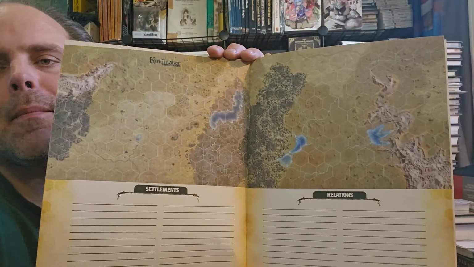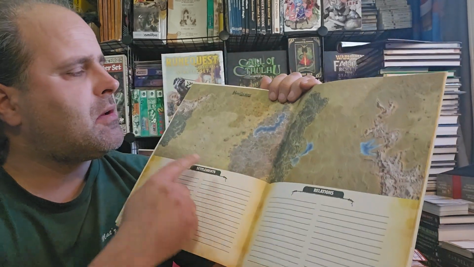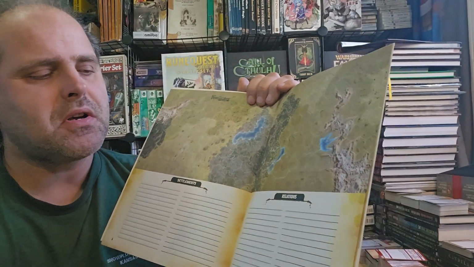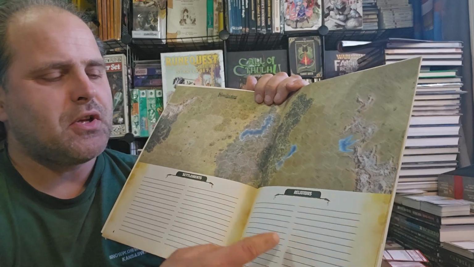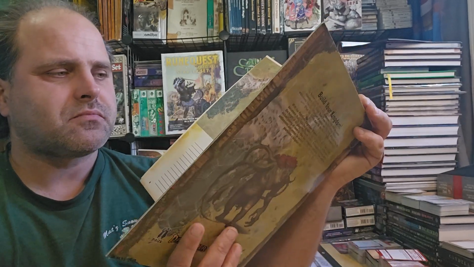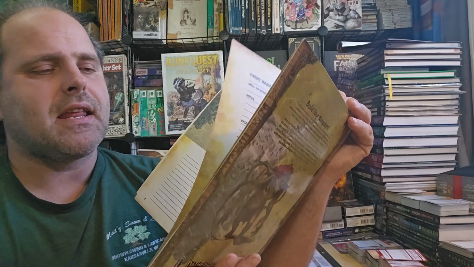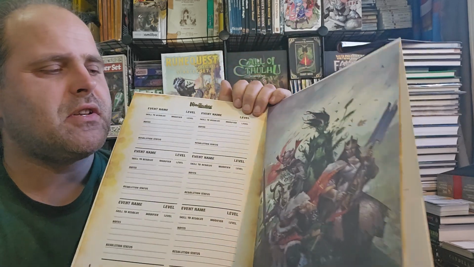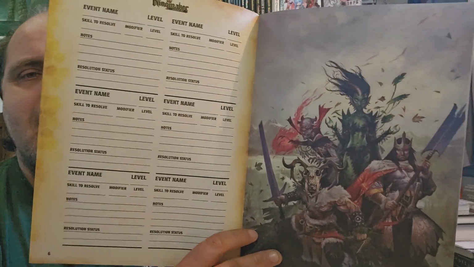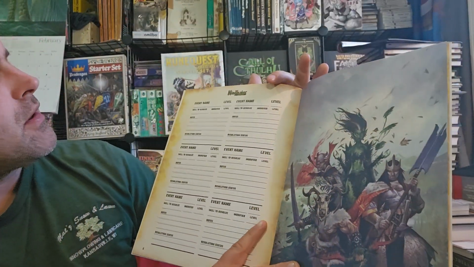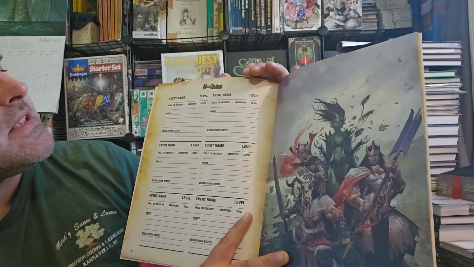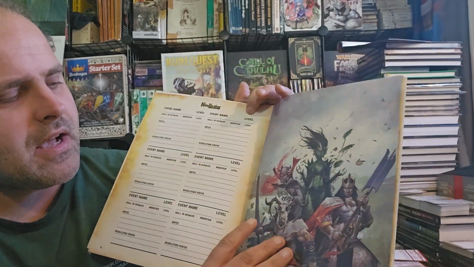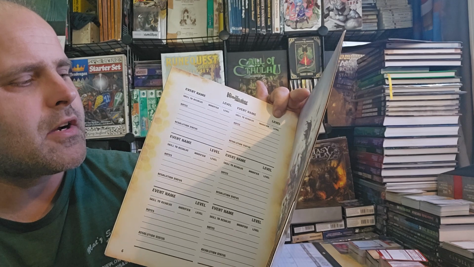It has a hex map that you can use, and you can mark out or copy out of this book these sheets, so you can actually fill them out. I would probably advise getting a printer and printing all these sheets out. That way you don't have to write in this book. You have this nice little piece of paper right here with various events and the name and the level. Got some nice artwork from Kingmaker here.